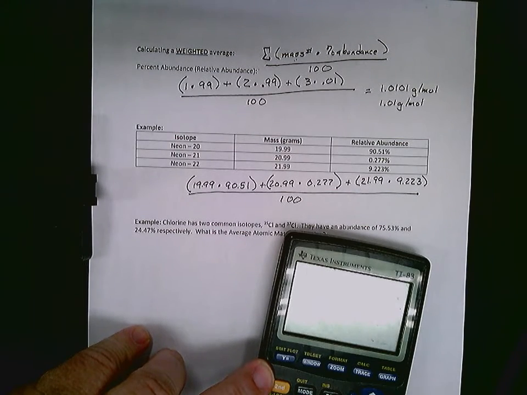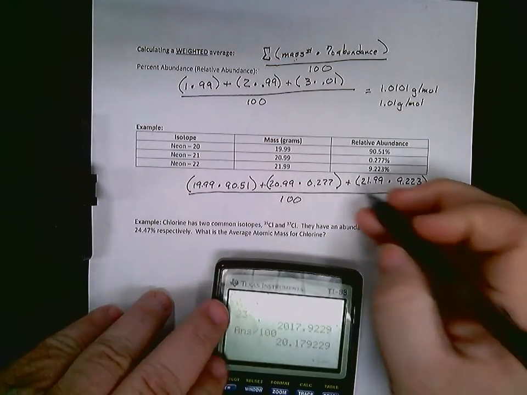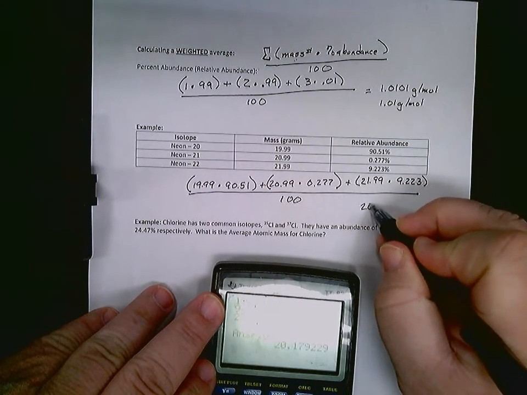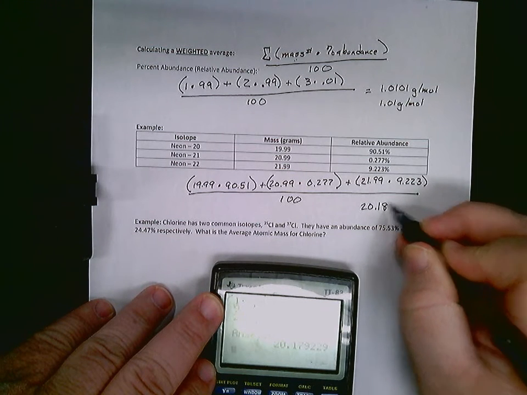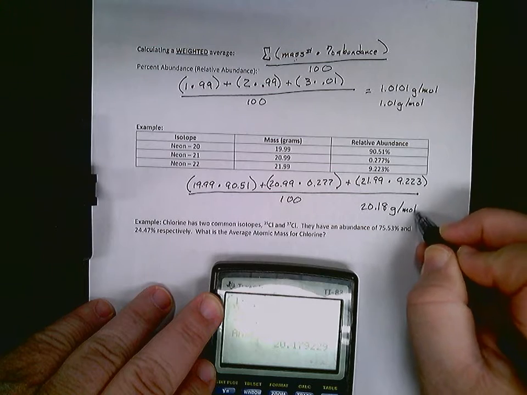So when we do this, we get 19.99 times 90.51 plus 20.99 times 0.277 plus 21.99 times 9.223, and we're going to divide that by 100. And what you end up with, when we round, is 20.18, and remember, this is grams per mole.